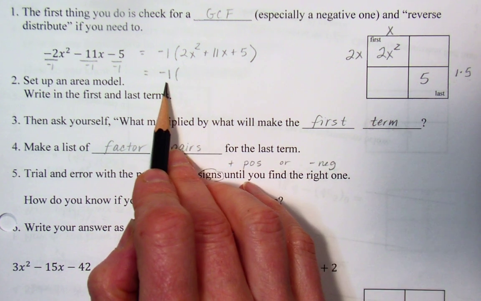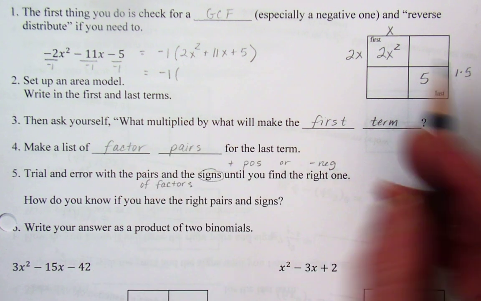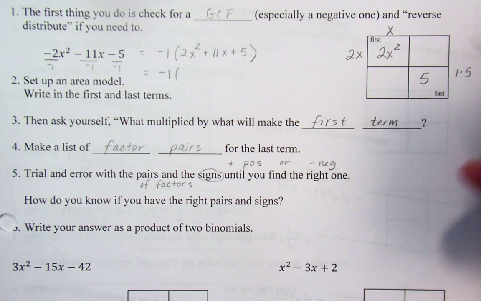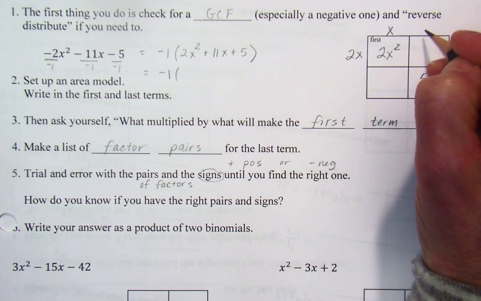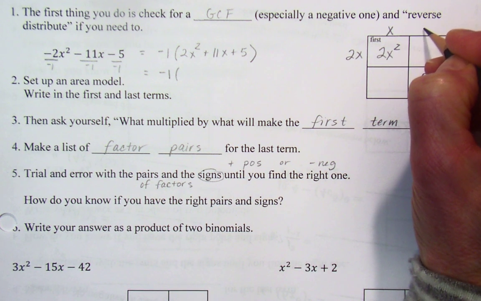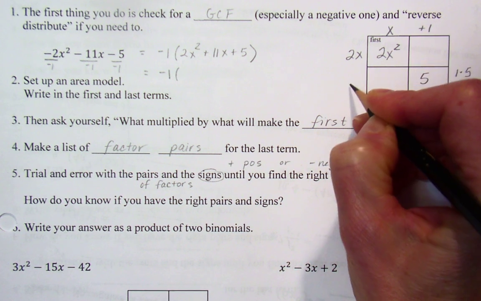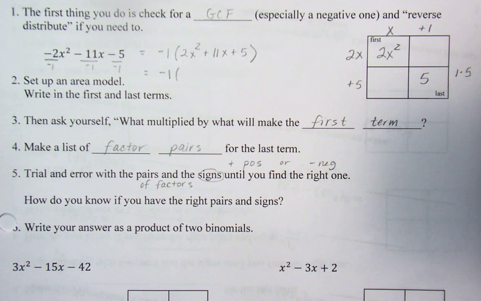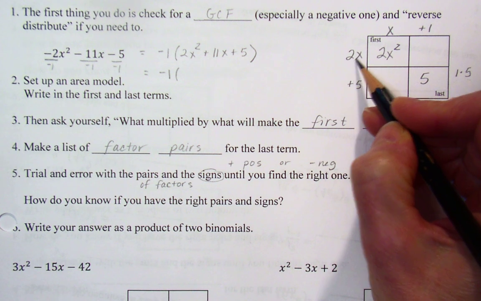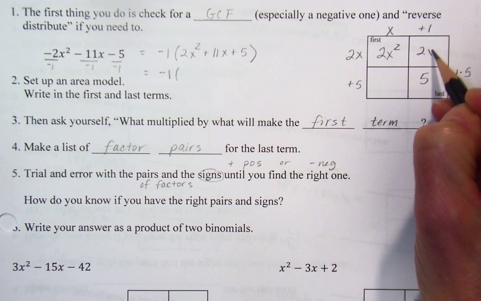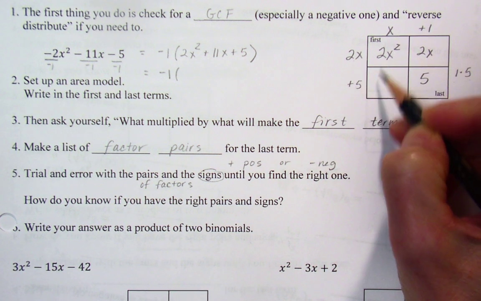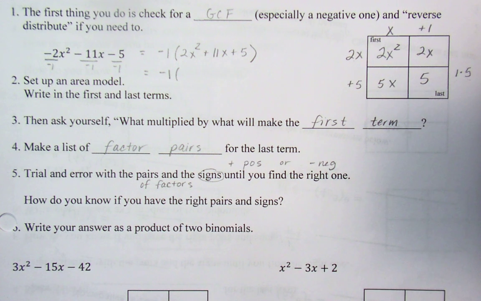And again, the GCF doesn't have anything to do with this factoring for the area model. So I'm going to choose a positive 1 and a positive 5. And I'm going to see if this works out. 2x times 1 is 2x, and 5 times x is 5x. Now, how do you know if this is correct?